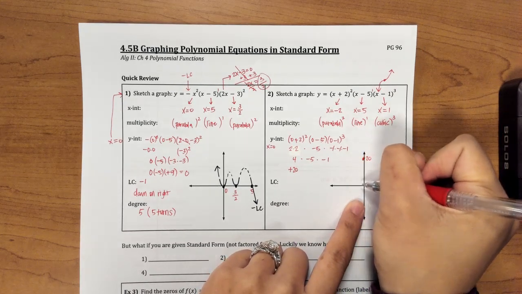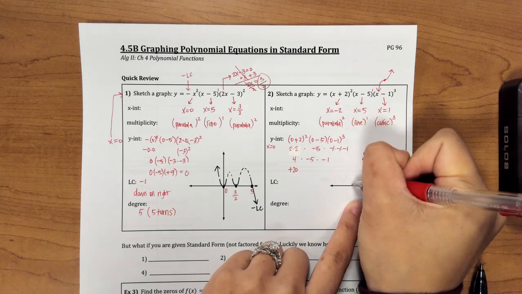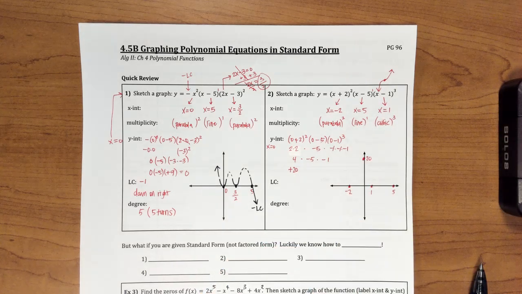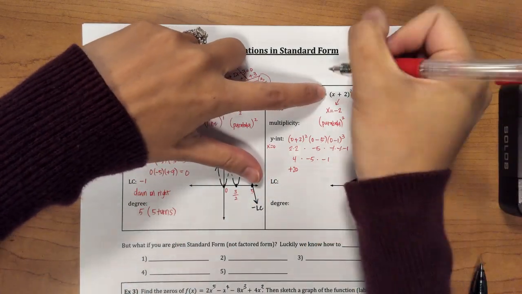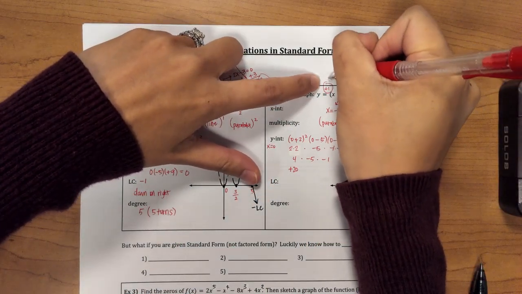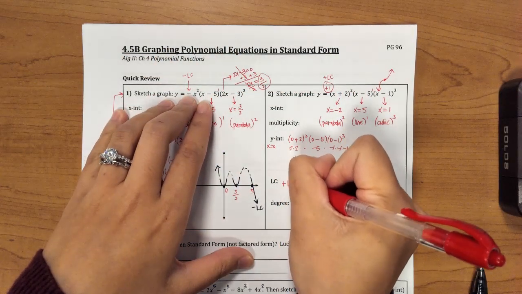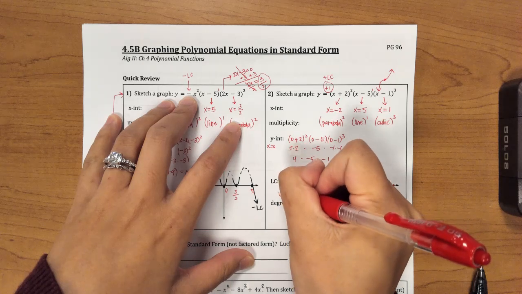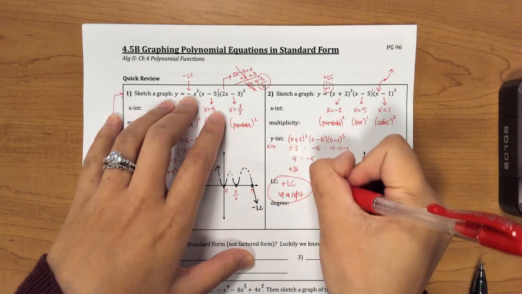I'll have, let's see, positive 1, 5 will be all the way here, negative 2 is somewhere here. Okay. My leading coefficient up here is positive. Okay, so that means up on the right. And I'm going to start my graph here.